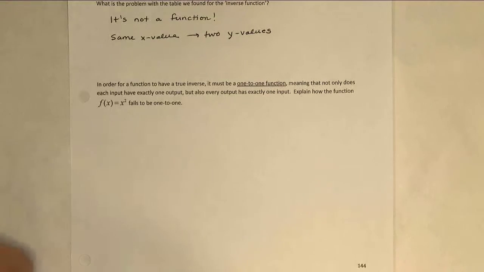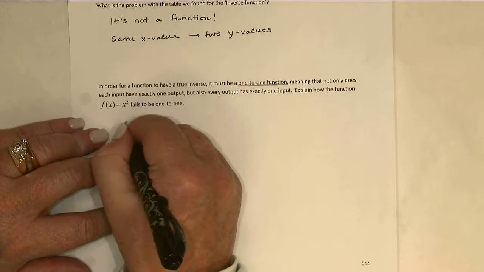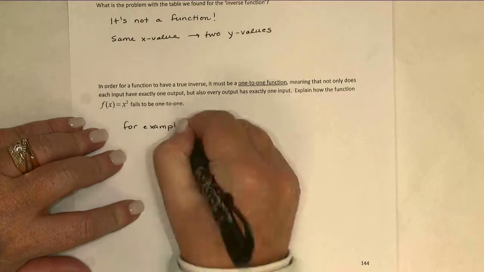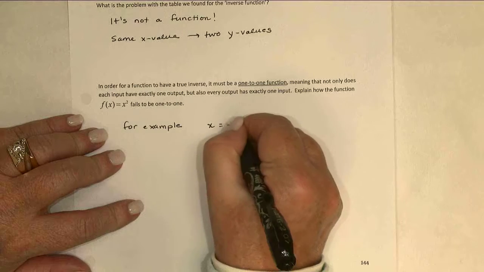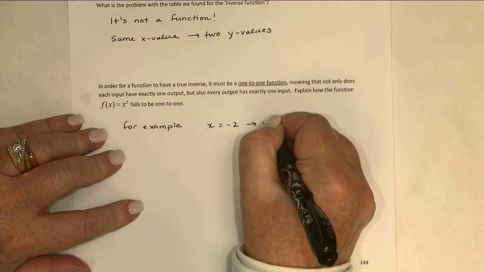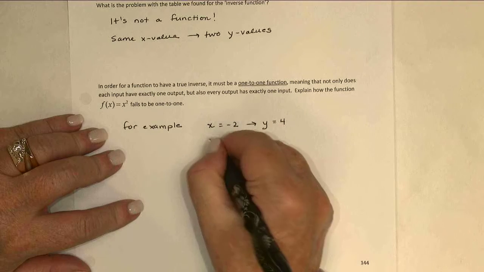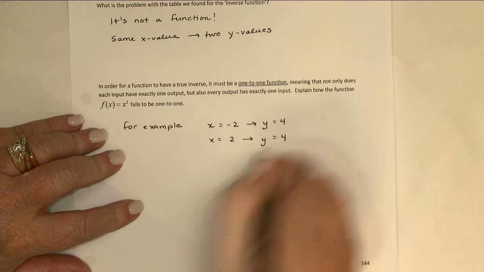Again, f of x equals x squared fails to be one-to-one because, for example, when x is negative 2, y is 4, and when x is positive 2, y is 4.